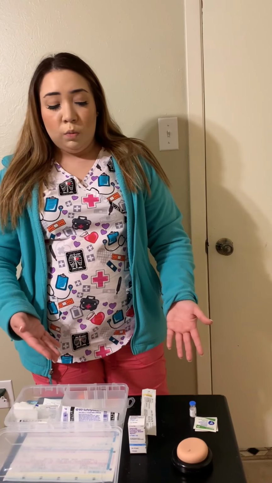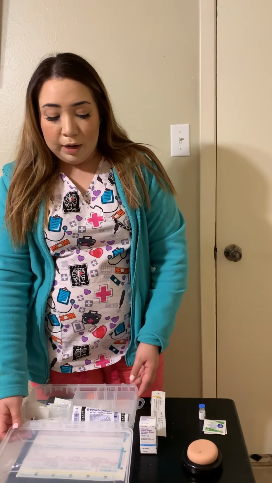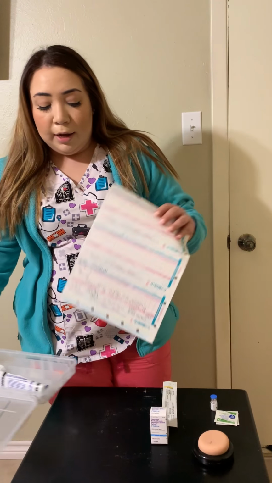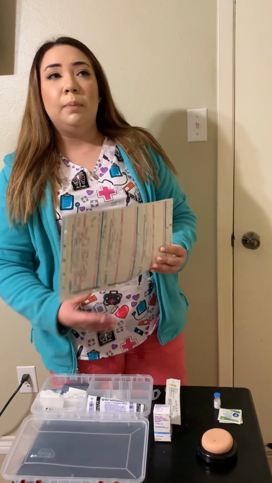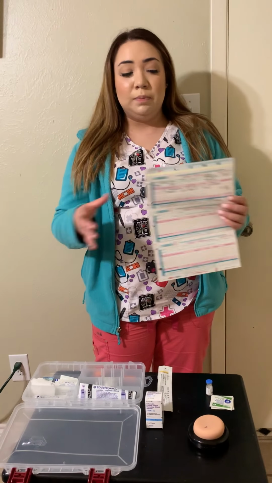So to begin with the process, being a medical professional, you want to make sure you have the correct items, and by items I mean you want to make sure you have your equipment, of course.